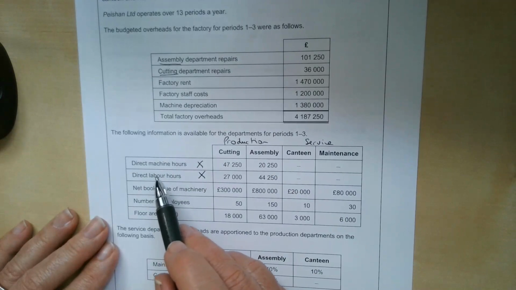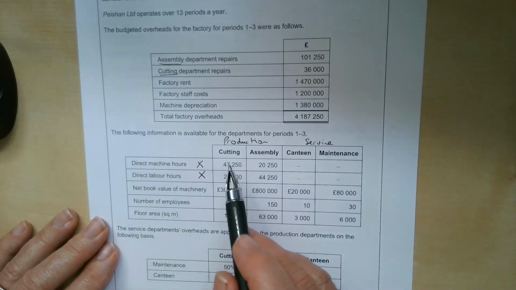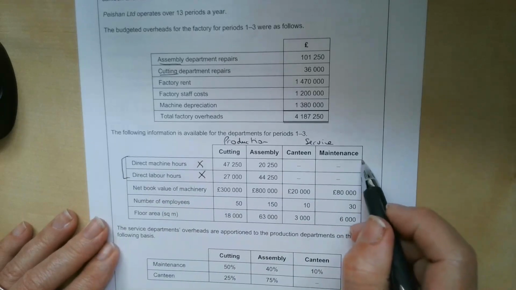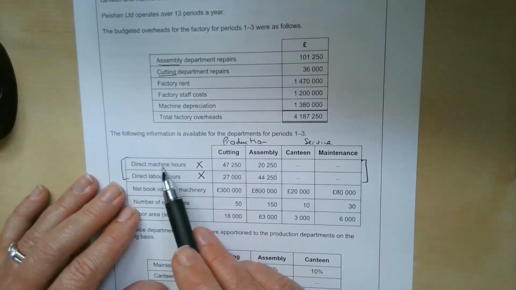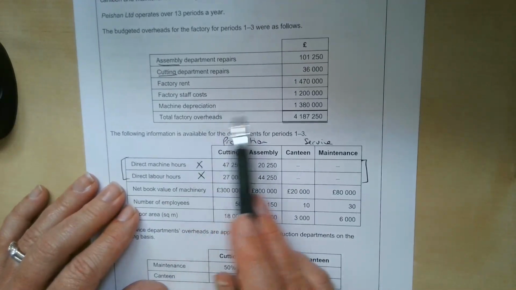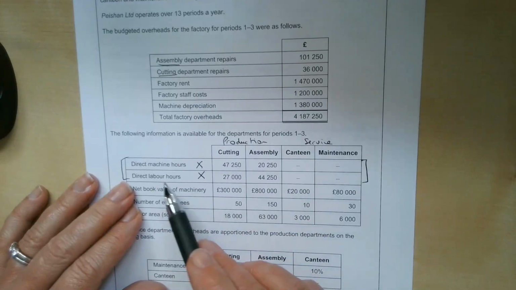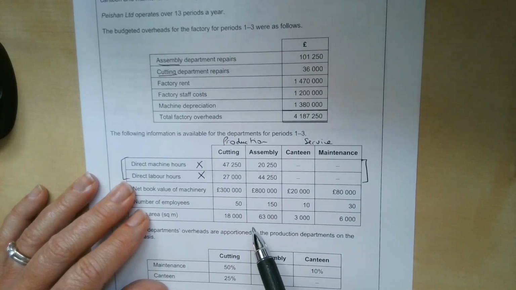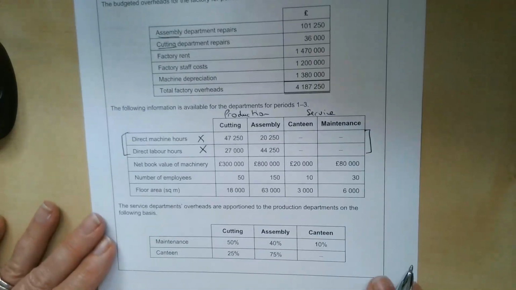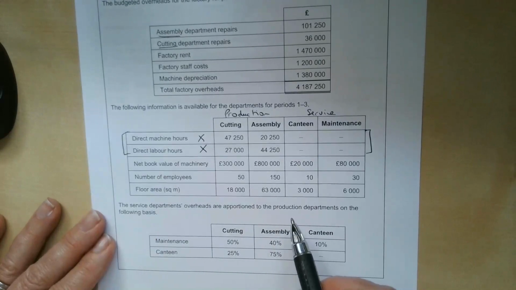These are only used right at the end. So save those until the end. Do not be tempted to use those as a way of apportioning overheads. It's not appropriate. Machine hours is not an appropriate way of apportioning, for example, machine depreciation, and labour hours is not an appropriate way to apportion staff costs. Okay, so take it from me, you won't need those until the very end.